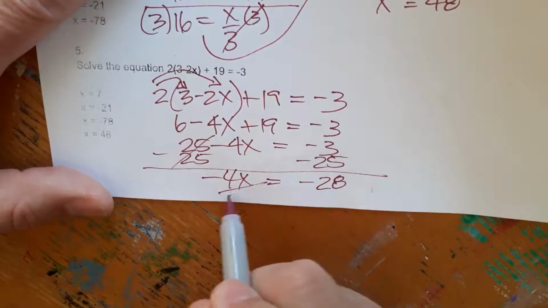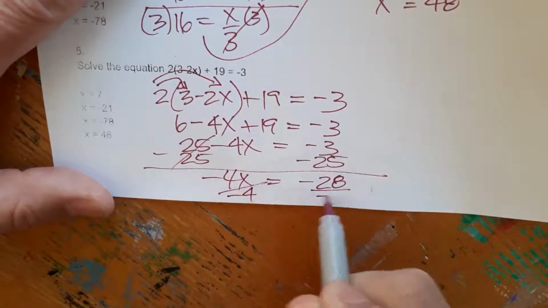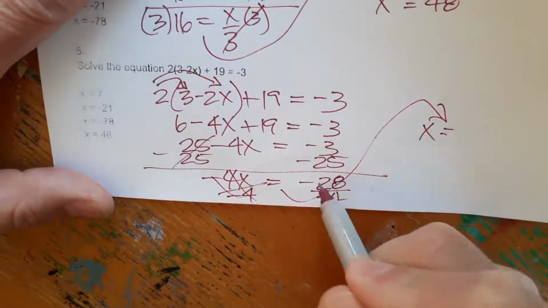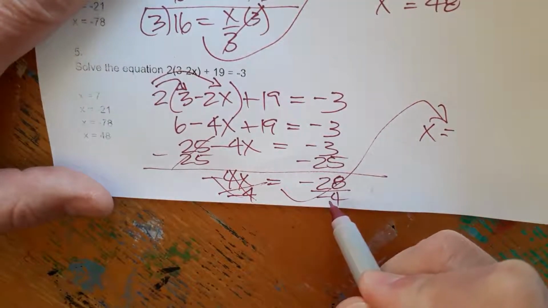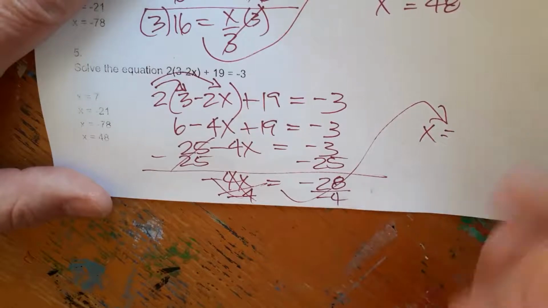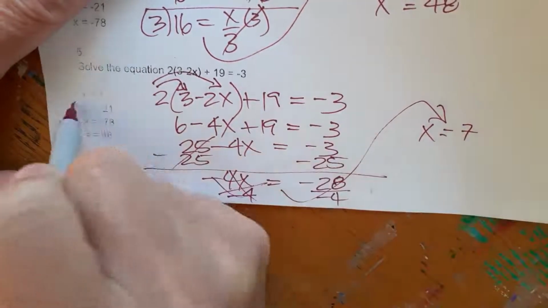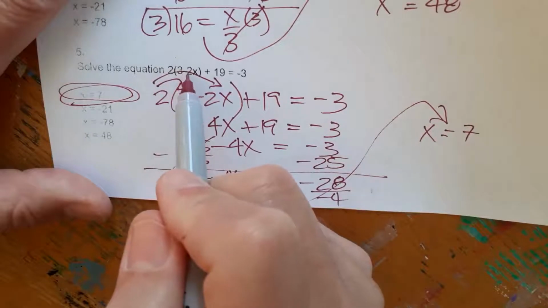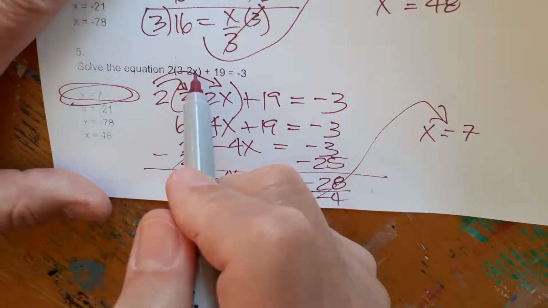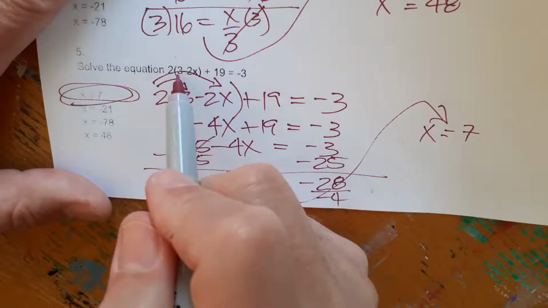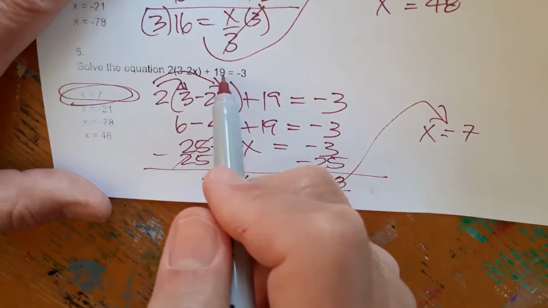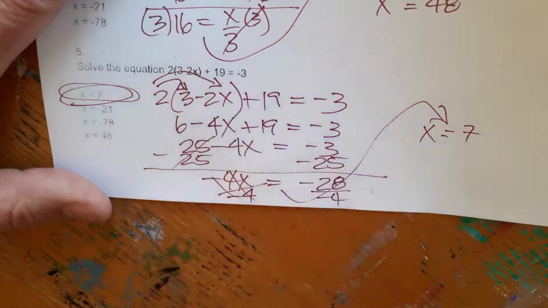So let's divide both sides by minus 4. Gone, gone. Come over here. X equals, negative divided by negative is a positive. 28 divided by 4 is 7. So it looks like x equals 7. That's this one here. And if we plug it in, that's a negative there. So 2 times 7 is negative 14, plus 3 would be negative 11, times 2 would be negative 22, plus 19 would be negative 3. So negative 3 does equal negative 3. Check.